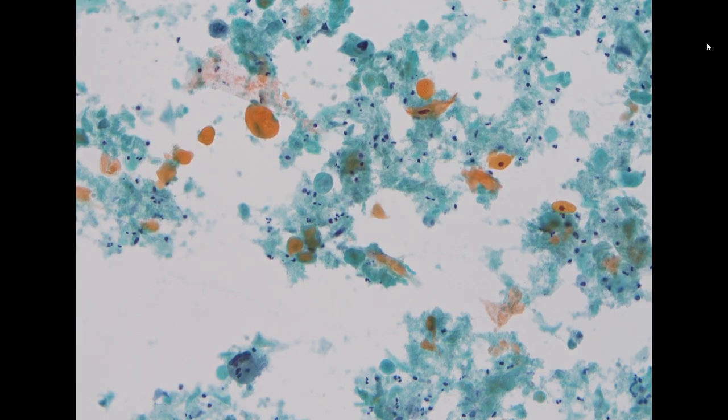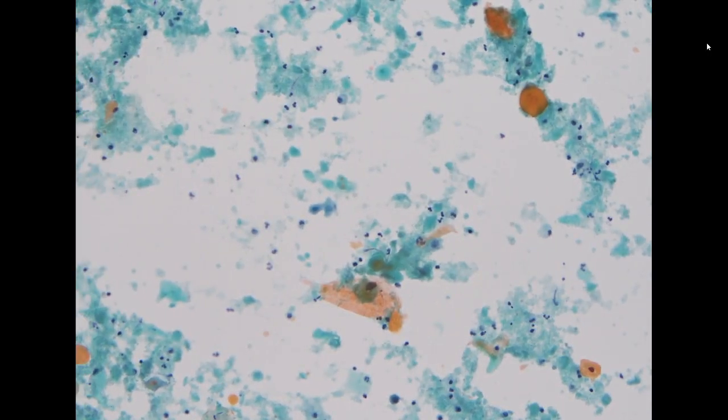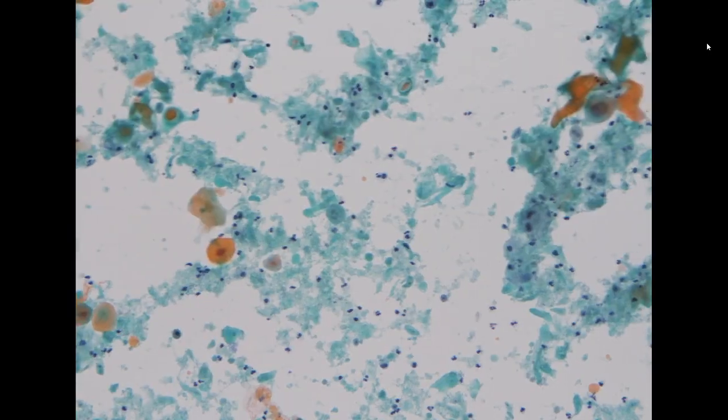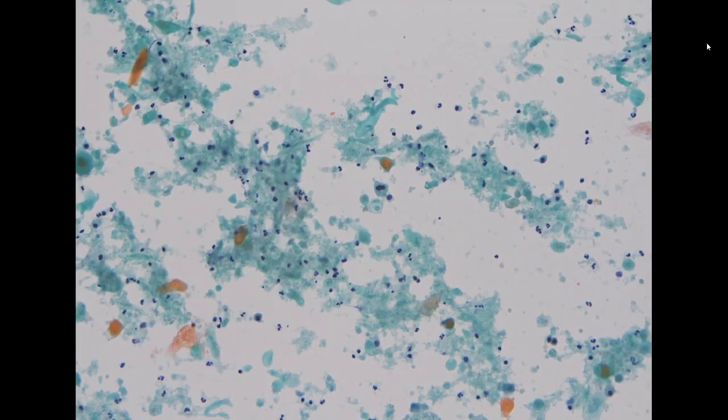But in this case, this is unusual, we see mostly single cells with well-differentiated keratinized cells. This is not very common that we will see something like this. So this is from the patient's pericardial effusion.